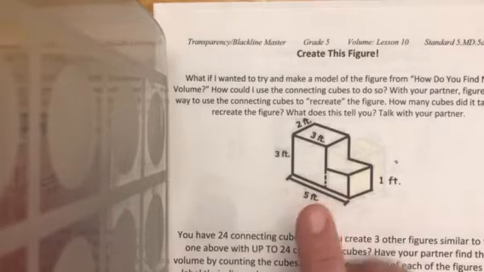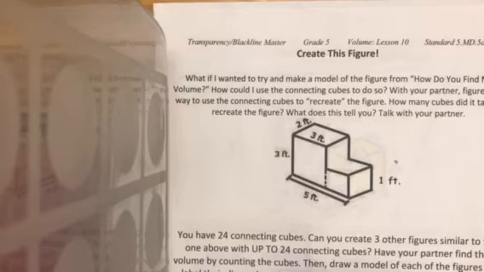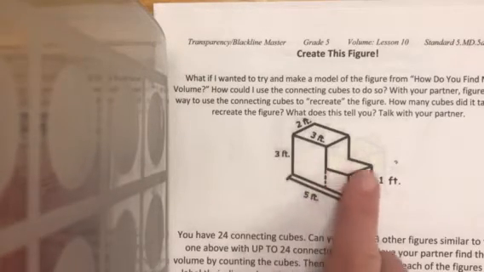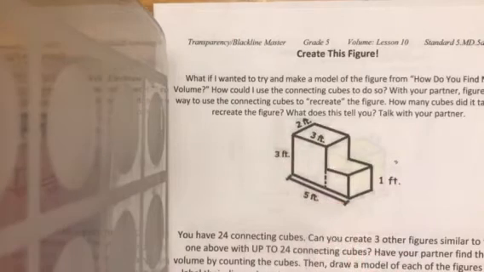Okay, so partners are working together, so everybody's not making their own. You're going to try to build these rectangular prisms together so it looks like this. So go ahead and pause the video and see if you can build that and figure out how many cubes are inside.